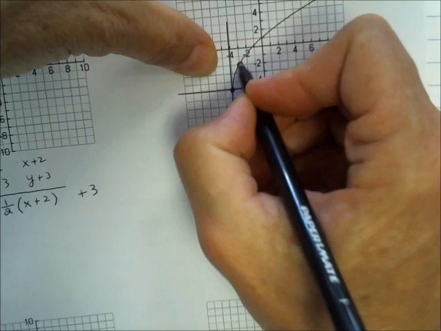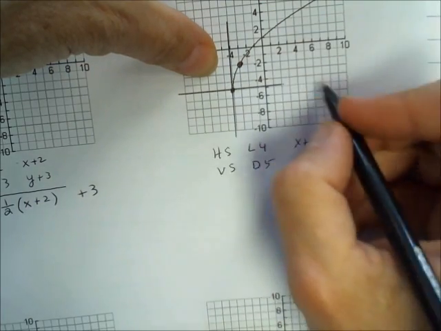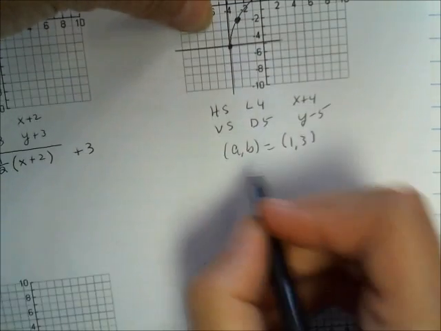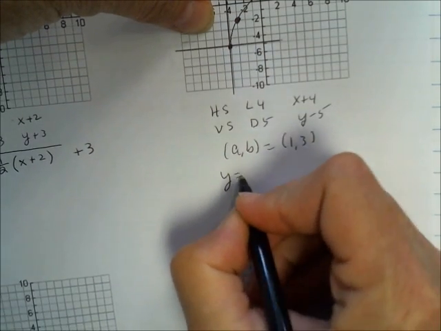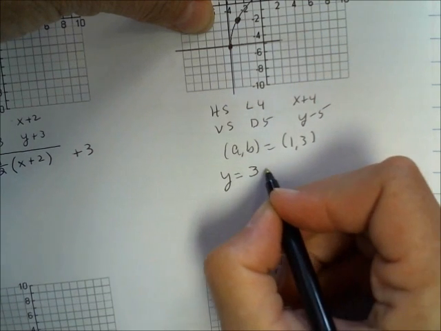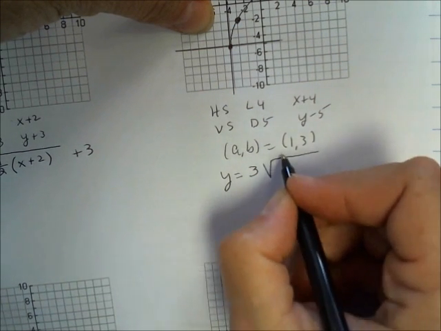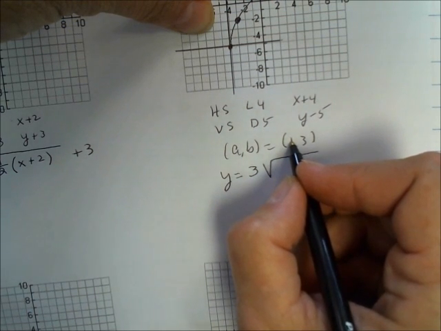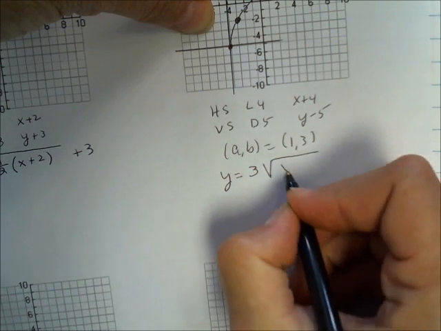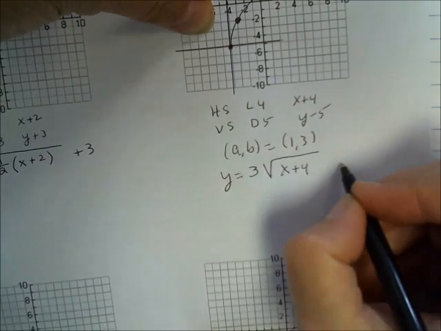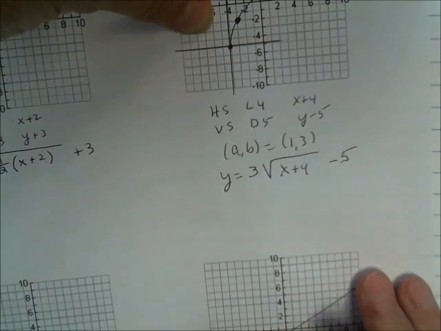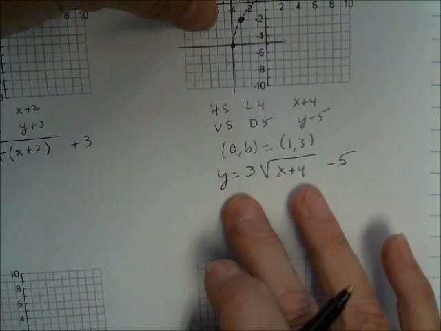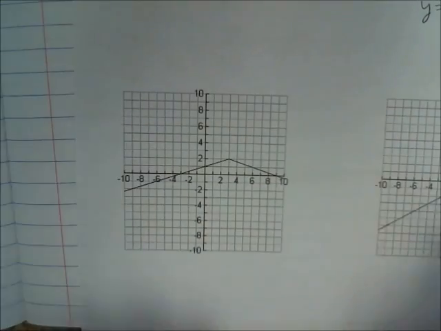It looks like this point here, a comma b, is over 1 up 3. So we can say y is equal to b, which is on the outside of the function. This is a square root function. We don't have to do 1 over a because a is just 1. So then we can just put an x plus 4 and then minus 5 on the outside. And if you want to check that in your calculator, you can do this yourself, but that will check.